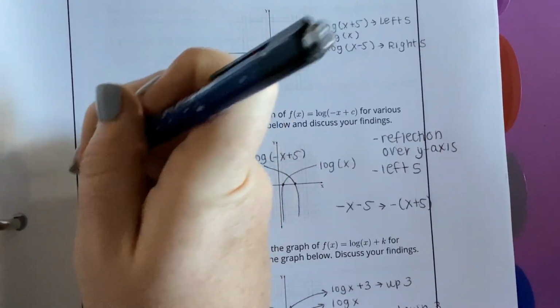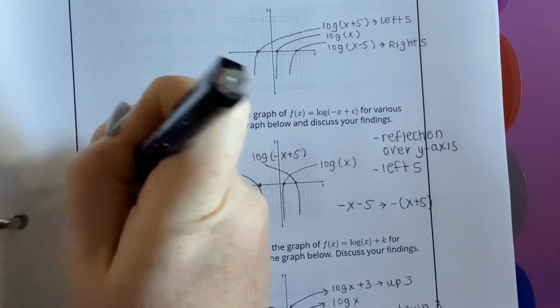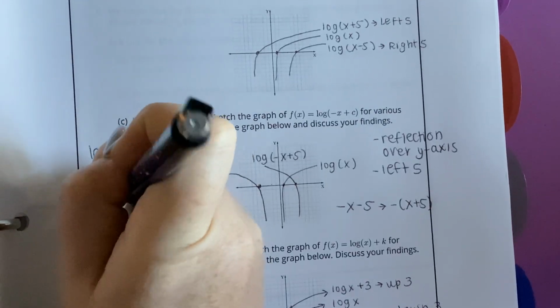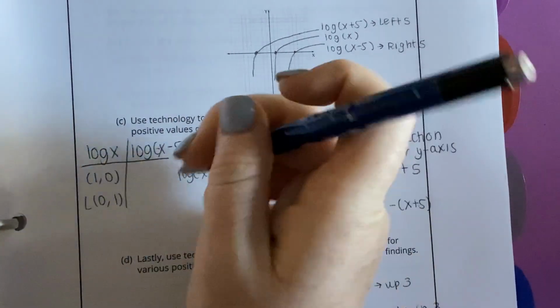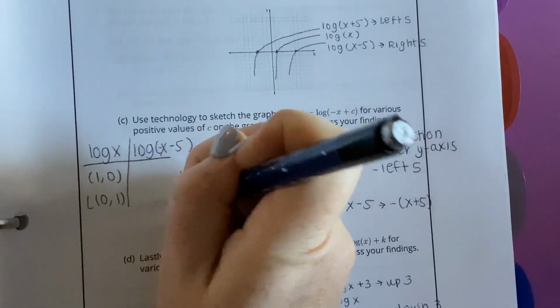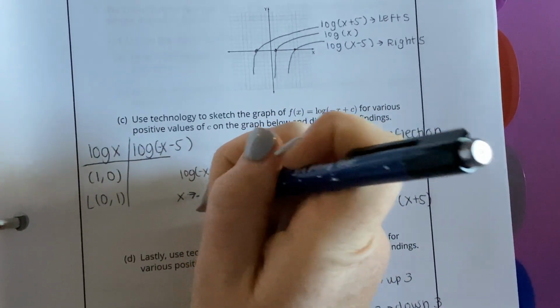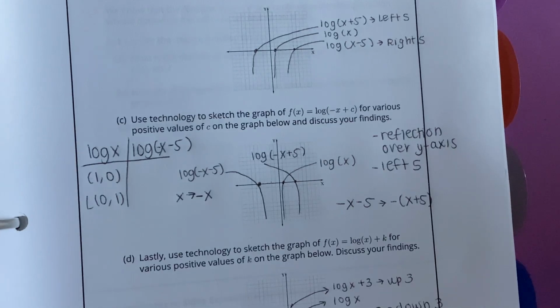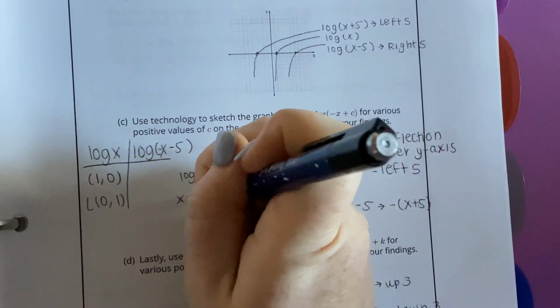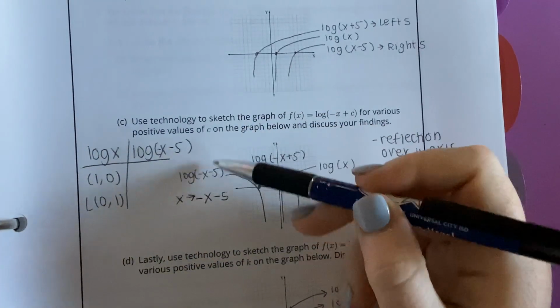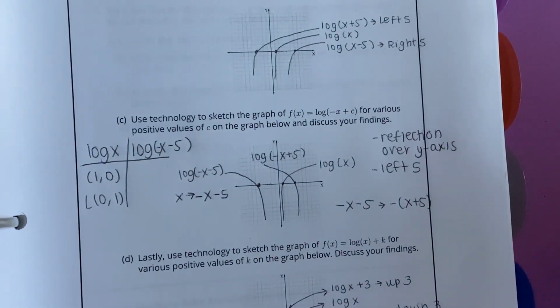So then your base points, again, are the points 1, 0 and 10, 1. So to go from our original x to our new one, we need to reflect it, which makes that negative. And then if we're going left, that's subtracting 5. So it ends up looking like that in this case.